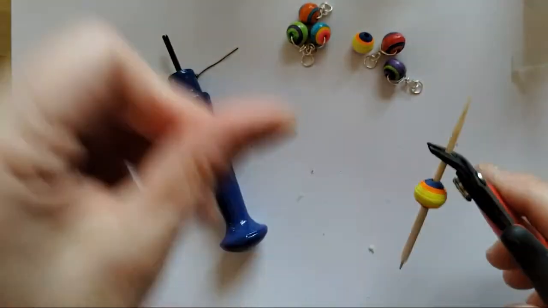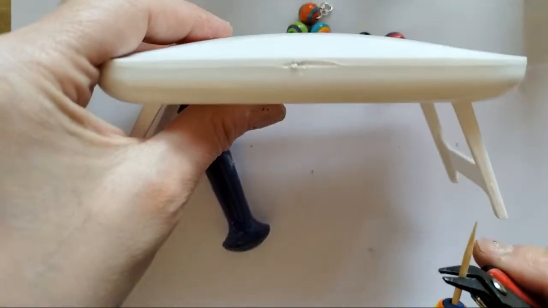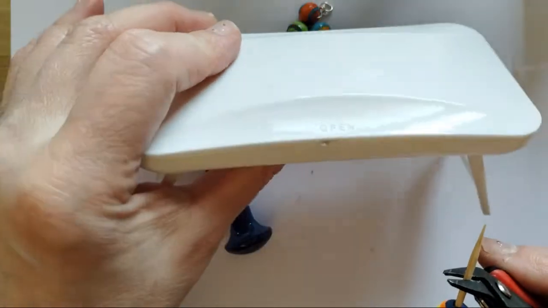I'm cutting these down because I'm going to show you the light. This is one of the kits that I have, and this is one of the UV lights.